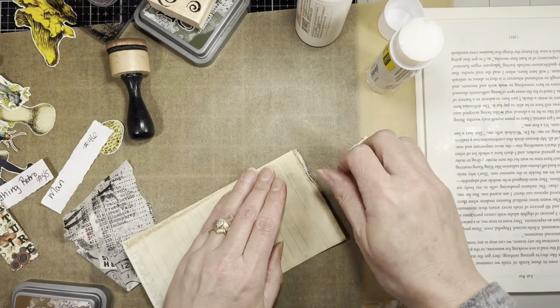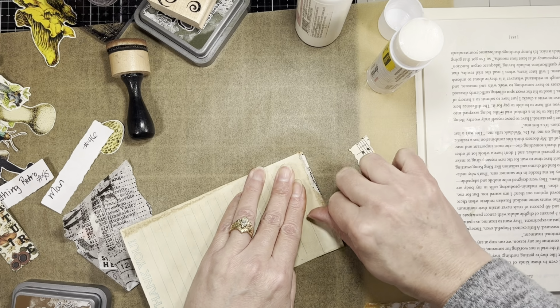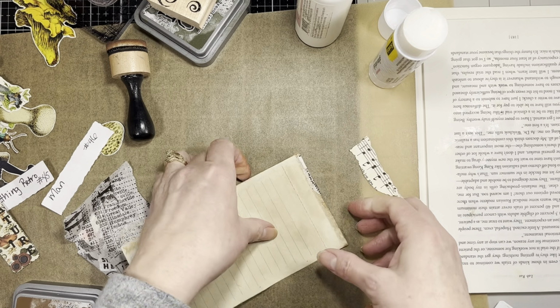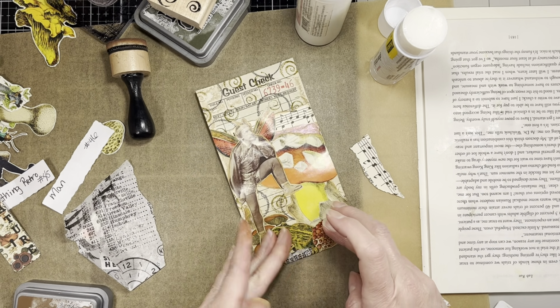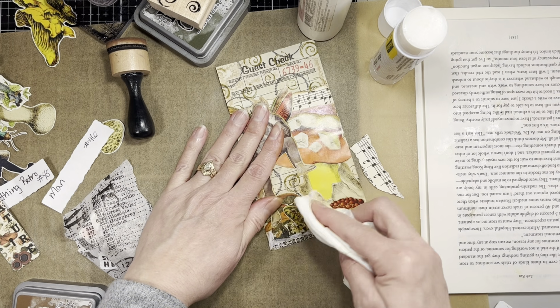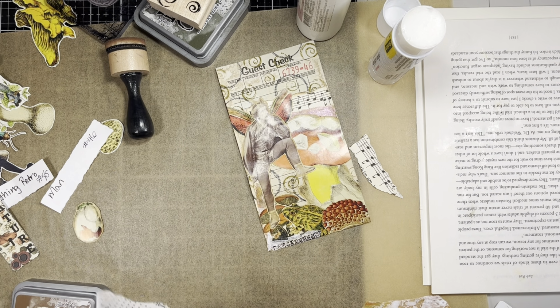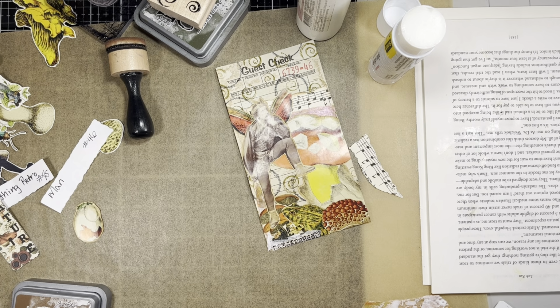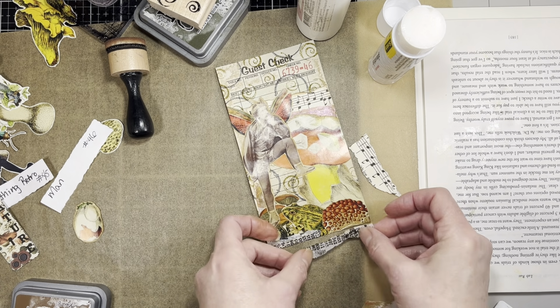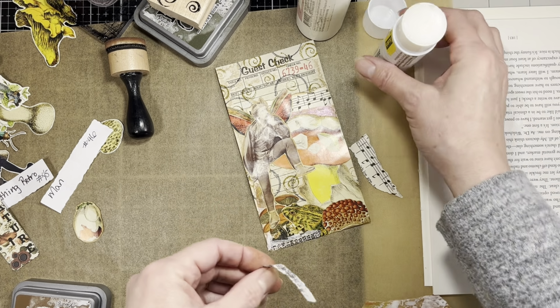I'm just going to go around the back with that. Do more. It just is a kind of a nice way to finish it off and ground the things that are down there, if you see what I'm saying. Not a necessity, it just sort of helps, I think.